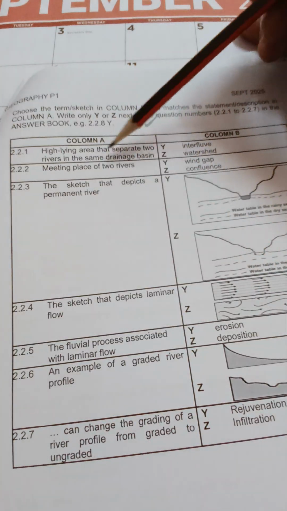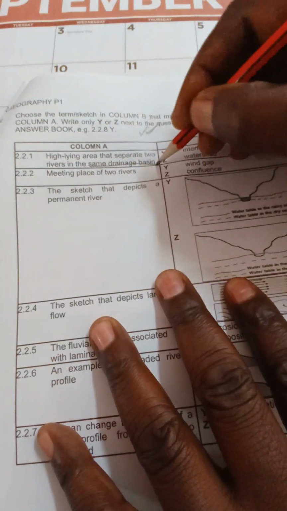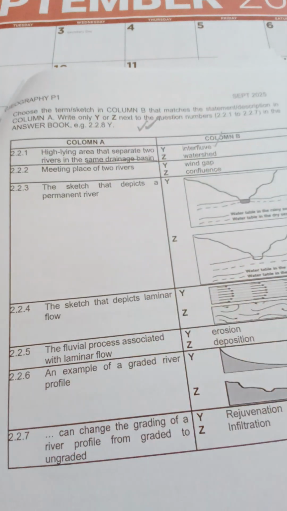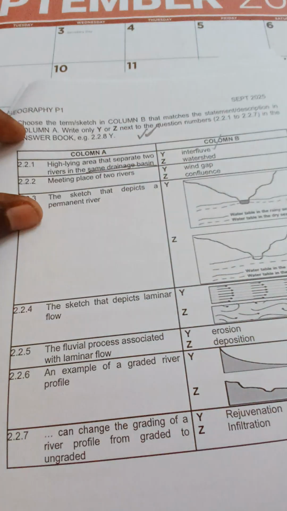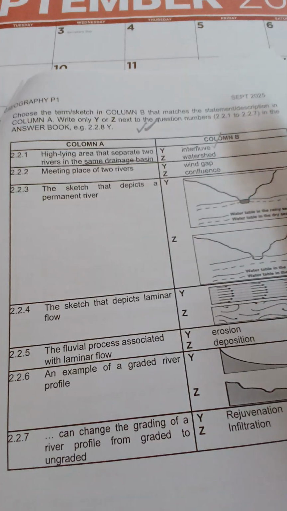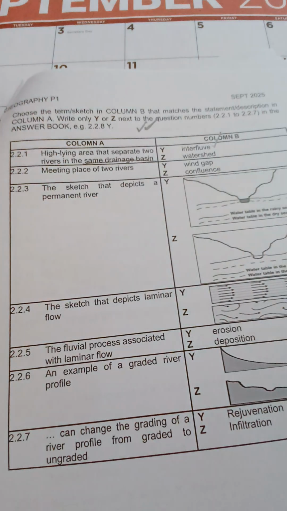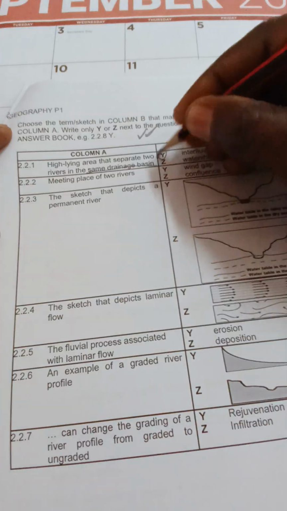High-lying area that separates two rivers in the same drainage basin. What is important here is same drainage basin. That's what makes it an interfluve. If it's a high-lying area separating two drainage basins, it becomes a watershed. But the question is saying same drainage basin, so that's what makes it an interfluve. But if it's a high-lying area separating two drainage basins, it becomes a what? A watershed. So the correct answer there is Y.